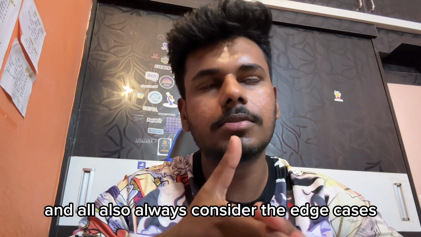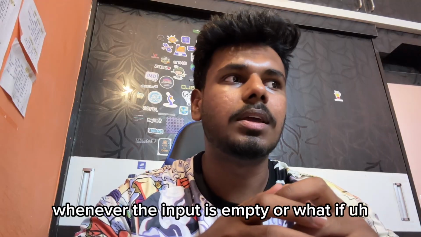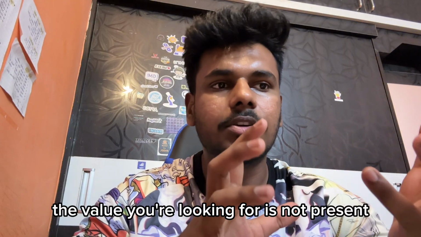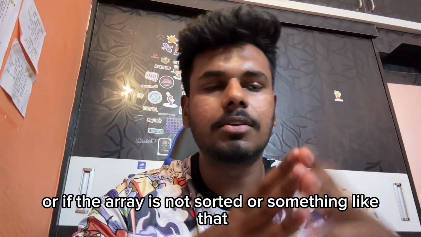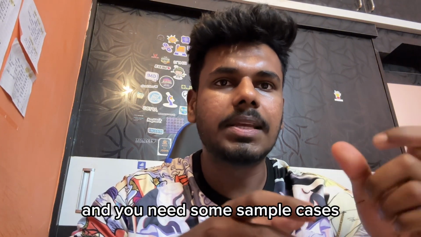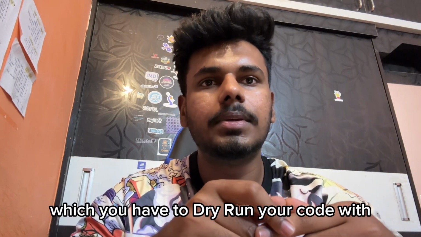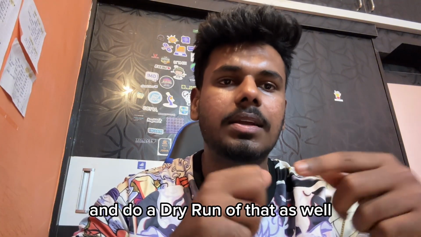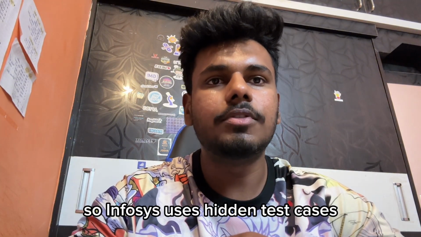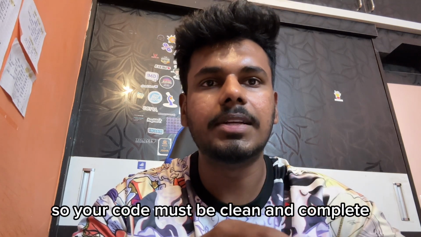And also always consider the edge cases, such as when the input is empty, or what if the value you're looking for is not present, or if the array is not sorted, or something like that. You need some sample cases to dry run your code with, and also think of other cases which can break your code and dry run those as well. Infosys uses hidden test cases, so your code must be clean and complete.